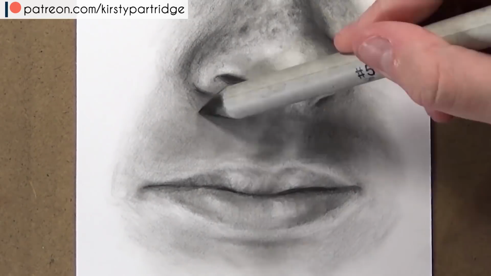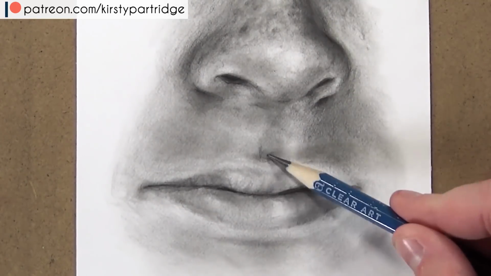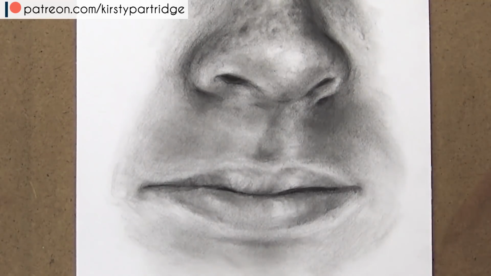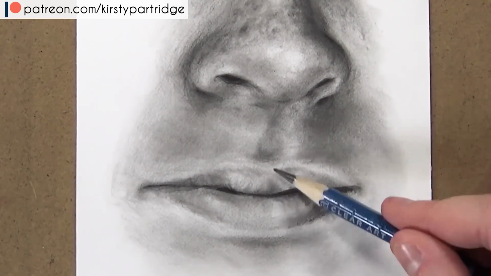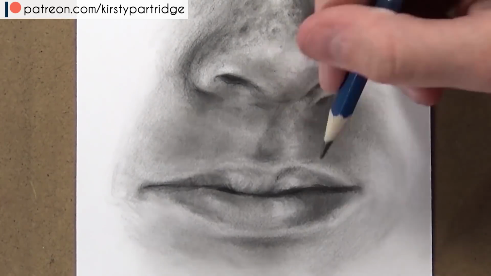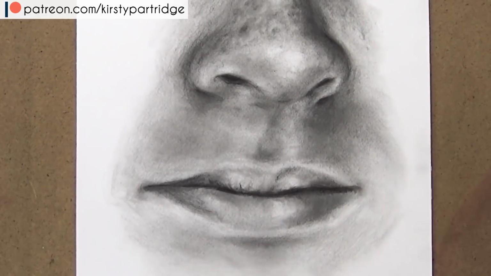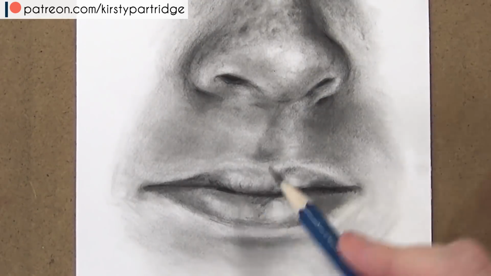So if you have got some graphite on your blending stump and it is quite dirty, then you can use that to add some of the shadows as well. So I'm also adding a bit of shadow under the mouth, and now I'm starting to work back on the mouth. I got in the center line a bit darker, and I'm also darkening up some of those shadows on the outside edges of the mouth as well.